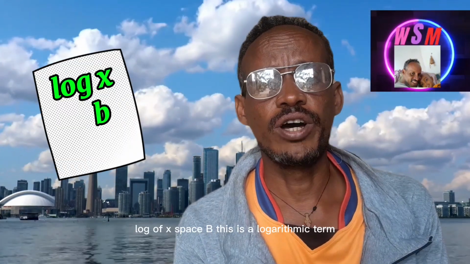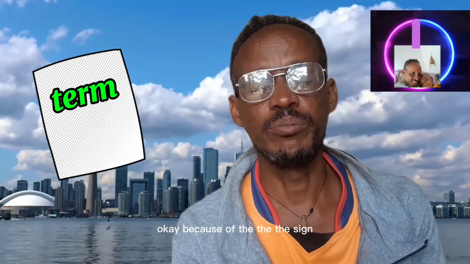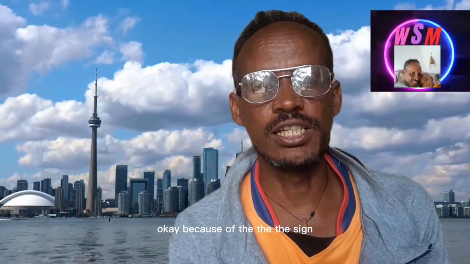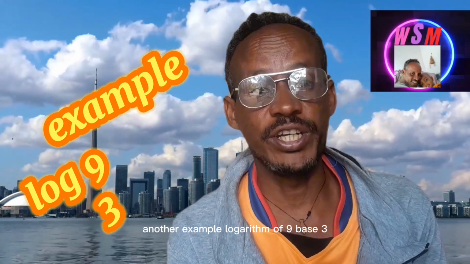Now let's start with the logarithmic term. For example, log of x base b. This is a logarithmic term because of the sign, the symbol that we have, log. Another example, logarithm of 9 base 3.